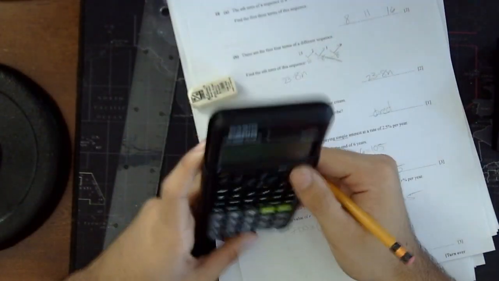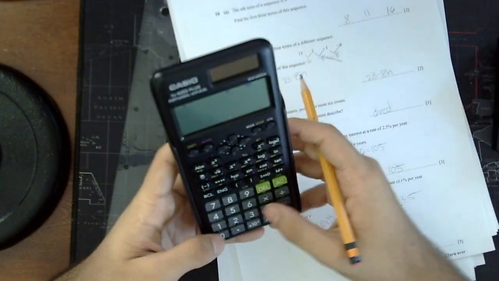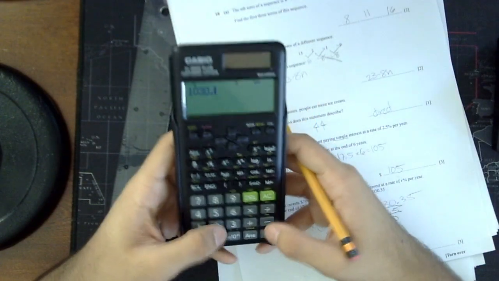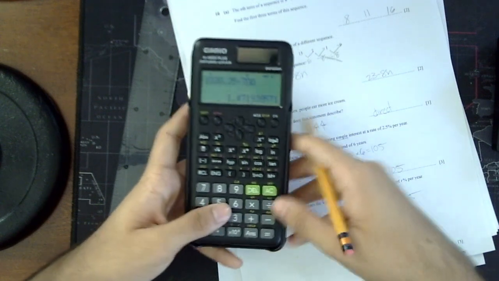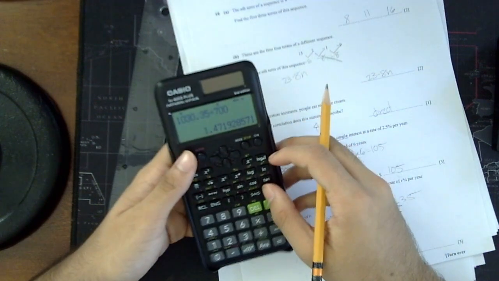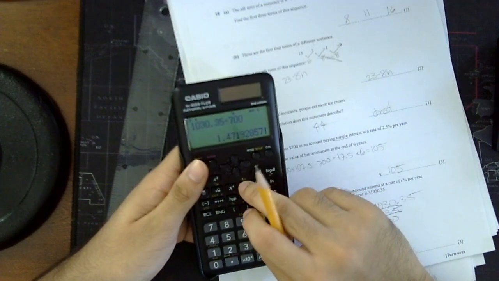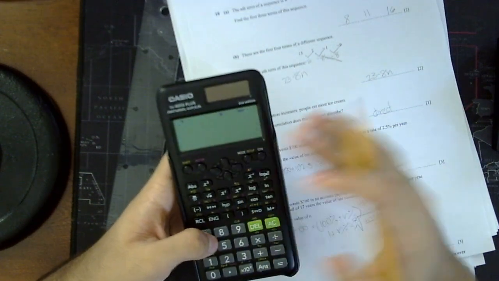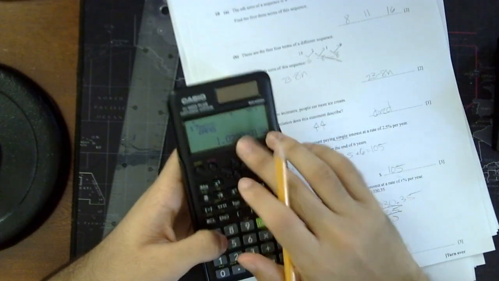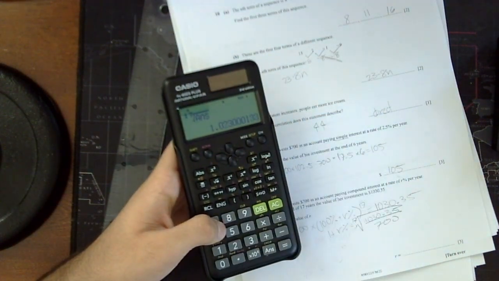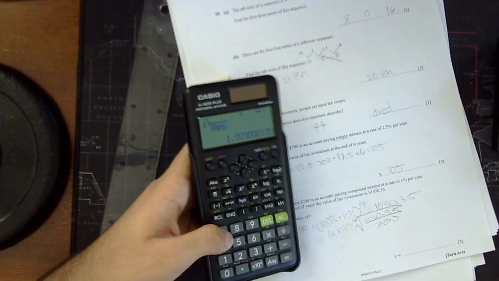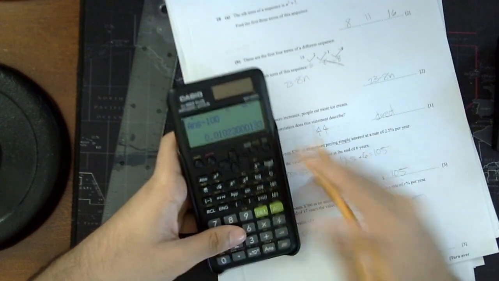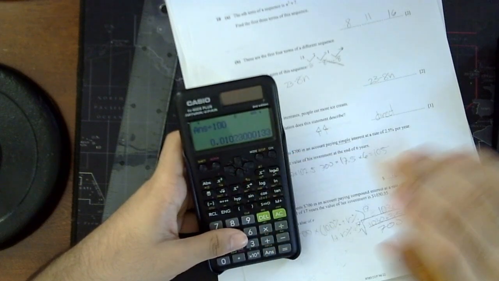So I need to make that happen now. 1030.35 divided by 700. That gives you that. Then I need to do the 17th root. It gives me 1.02. So then the rate, if I divide that by 100 now, is 0.01%.